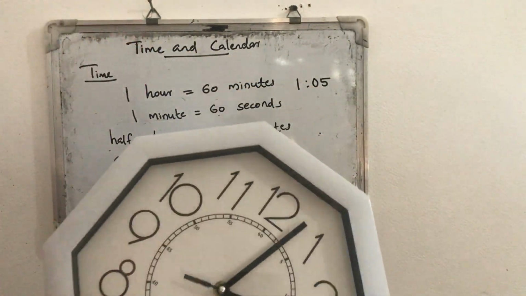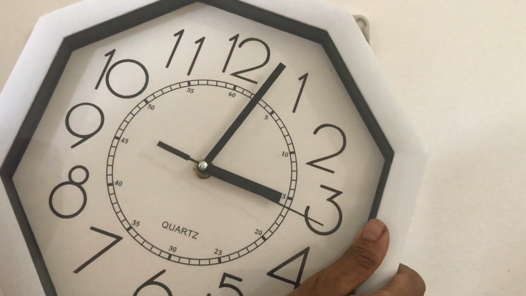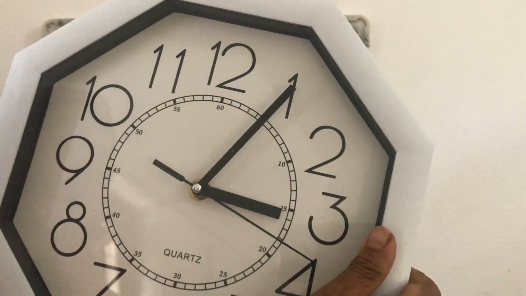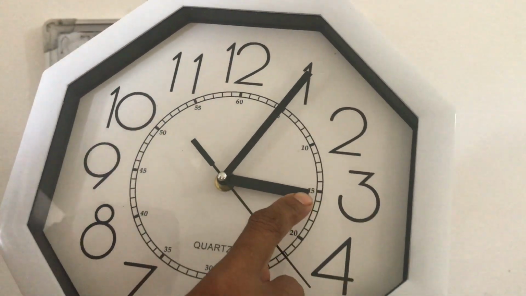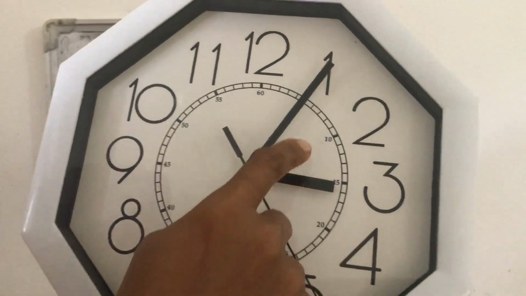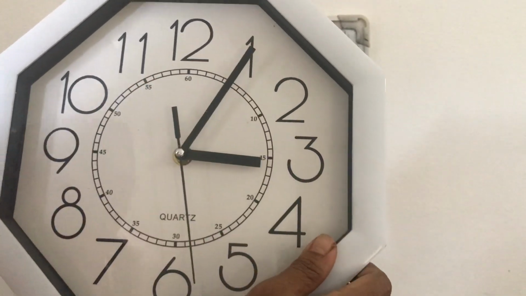Then I will show that. Okay, now what is the time now? 3:05. Then we can read it as 5 minutes past 3.